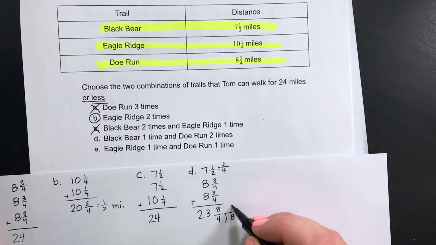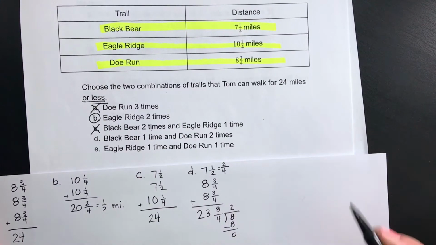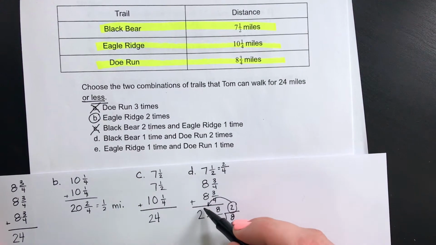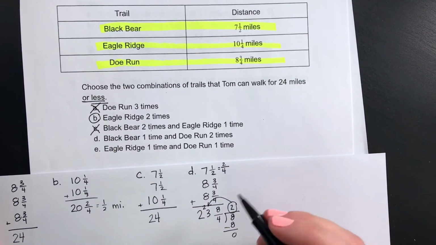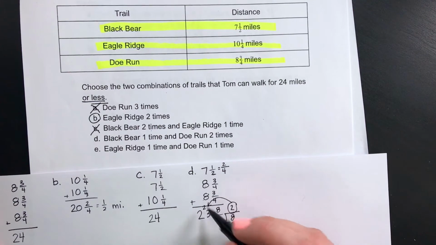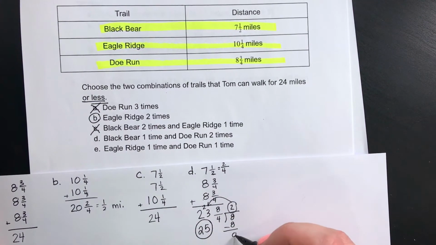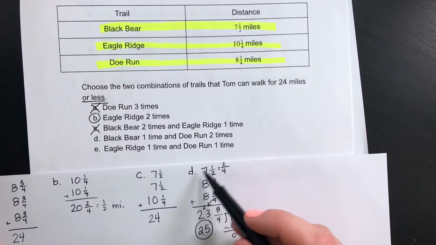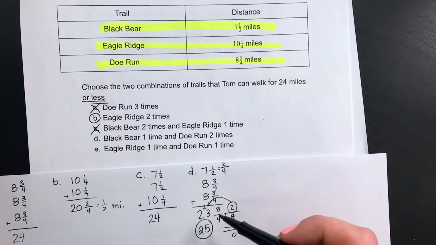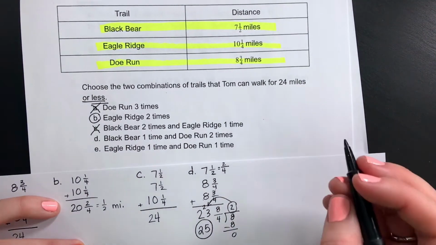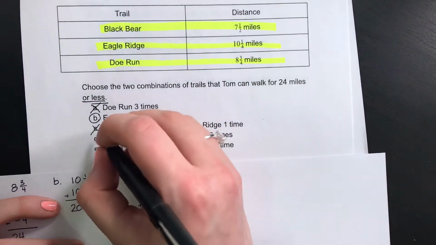4 goes into 8 twice. 4 times 2 is 8, so I end up with no remainder. So this is a whole number now, so the whole number gets carried over to the whole number side, and 23 plus 2 turns out to be 25. And remember, there's no fraction because we didn't end up with a remainder. So the total mileage for this combination is going to be 25, which means it's too much. It's too many miles, so that's not going to work.